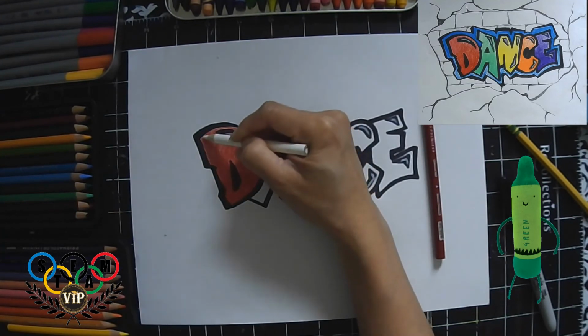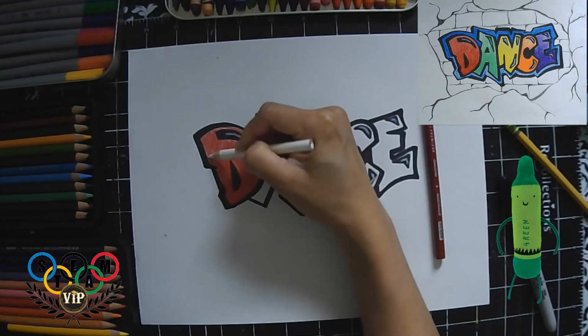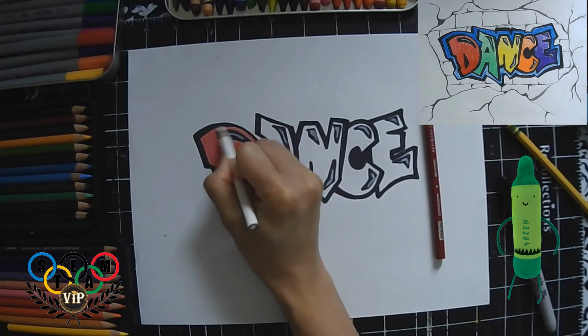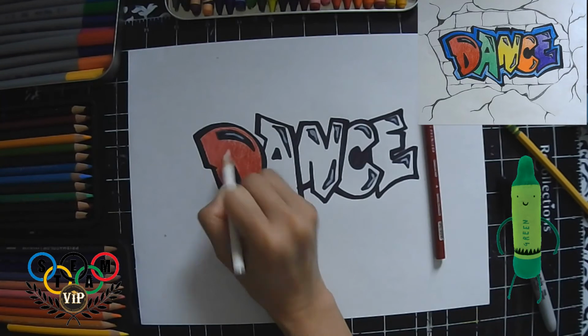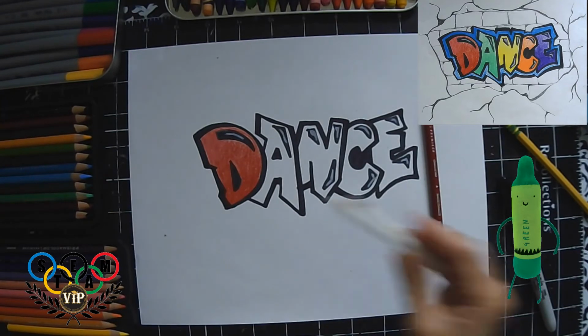I also like to use the color white sometimes. White I use as a blending tool, and that really helps lift some of the color.